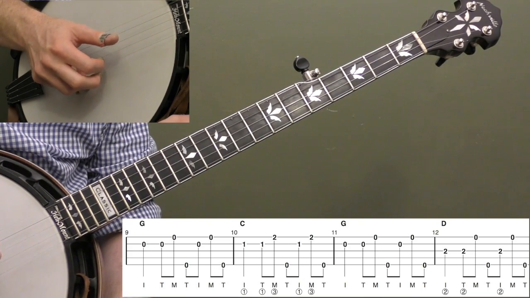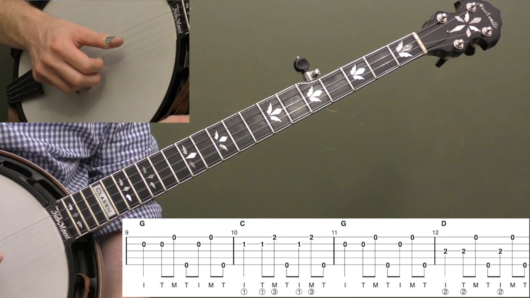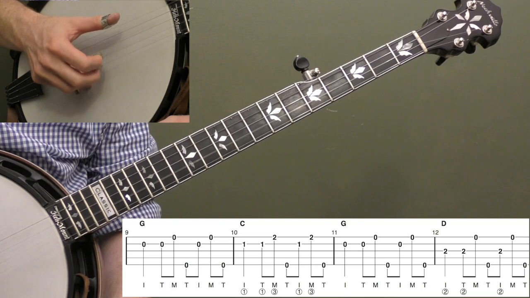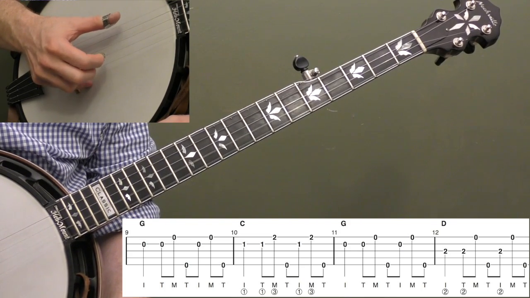And there's a pause on beat 1 again, a quarter note, and that gives you time for your thumb to come down. So it's 1, 2, and 3, and 4, and.